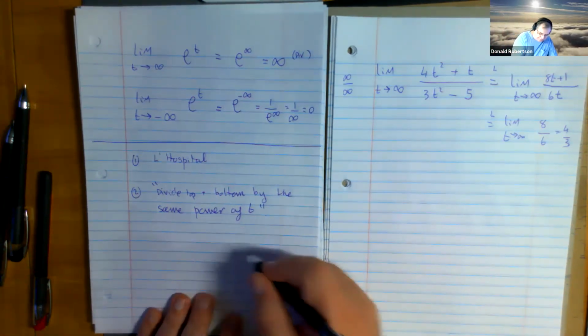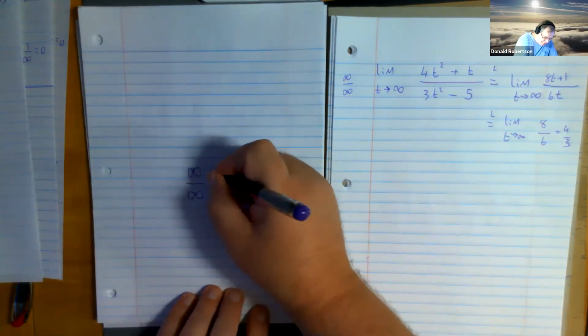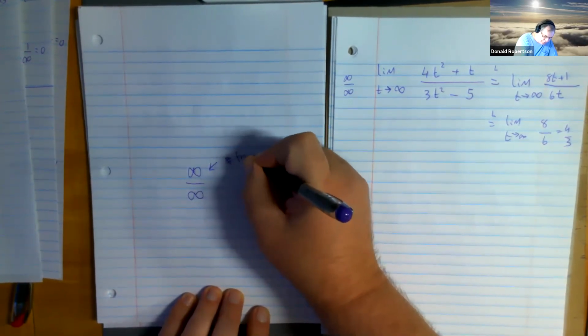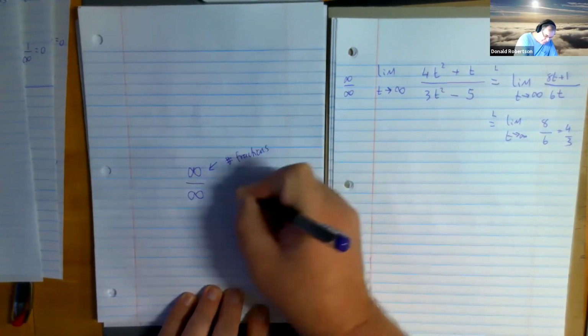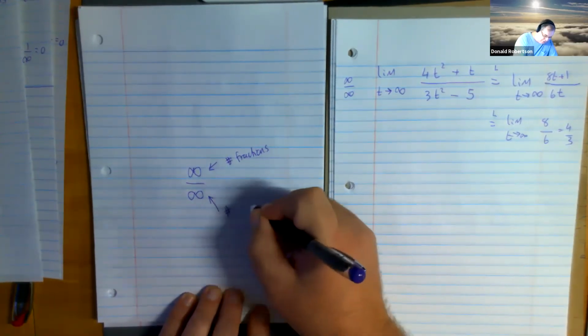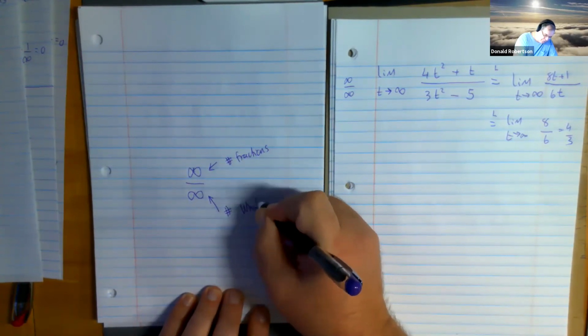Side issue. I don't like saying things, sometimes I can't avoid it, but I don't like just saying, trust me. Let's tell you why that can't be 1. Can you imagine that top infinity is the number of fractions in the world, and that bottom infinity is the number of whole numbers in the world?